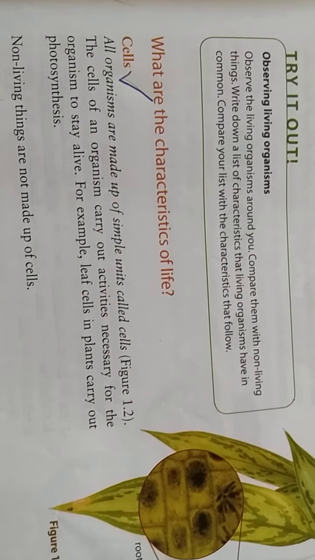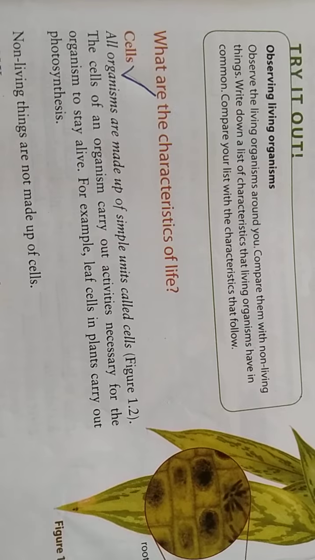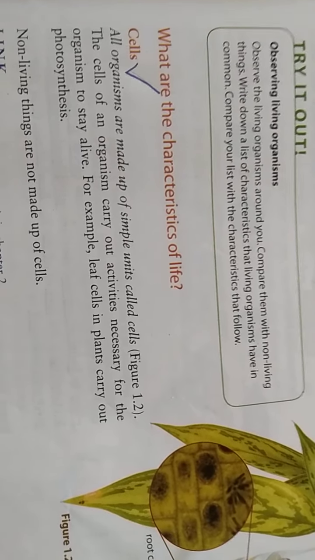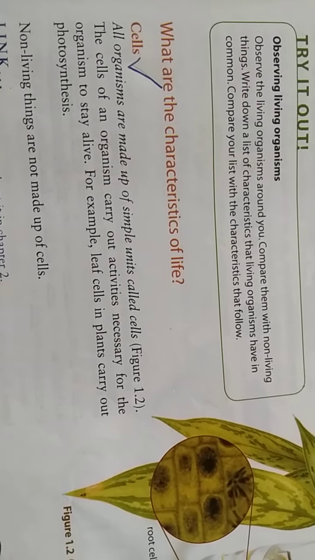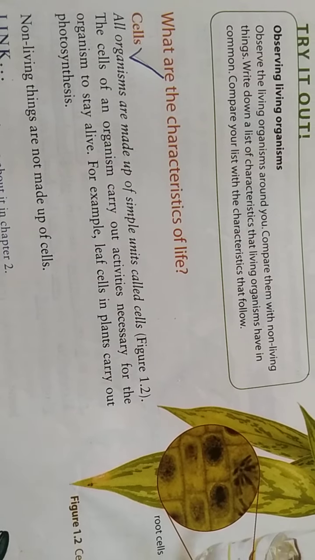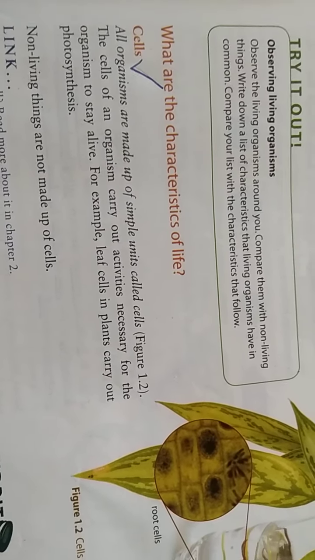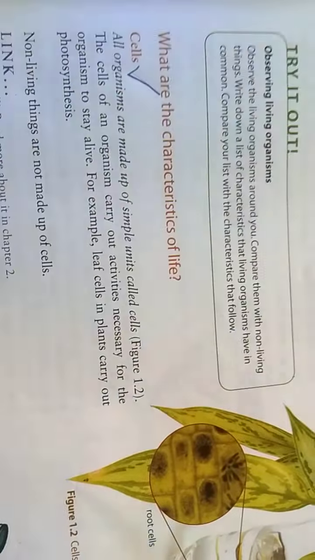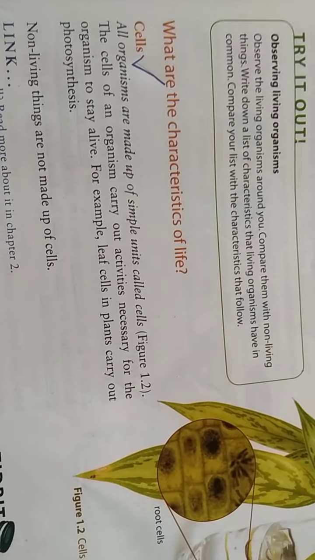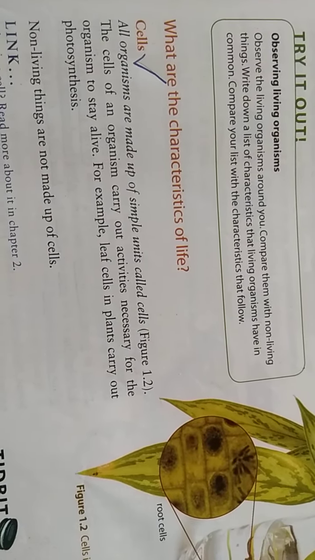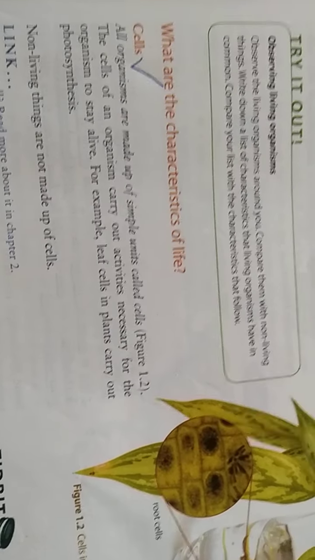Throughout this course, we will delve into the fundamental building blocks of life: the cell. We will explore their structure, functions, and the remarkable processes that occur within them. Now let's start the learning. Now we discuss the cell.